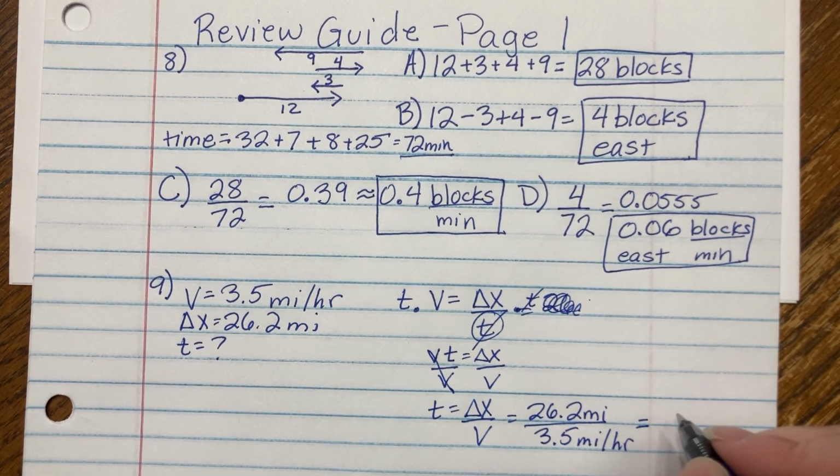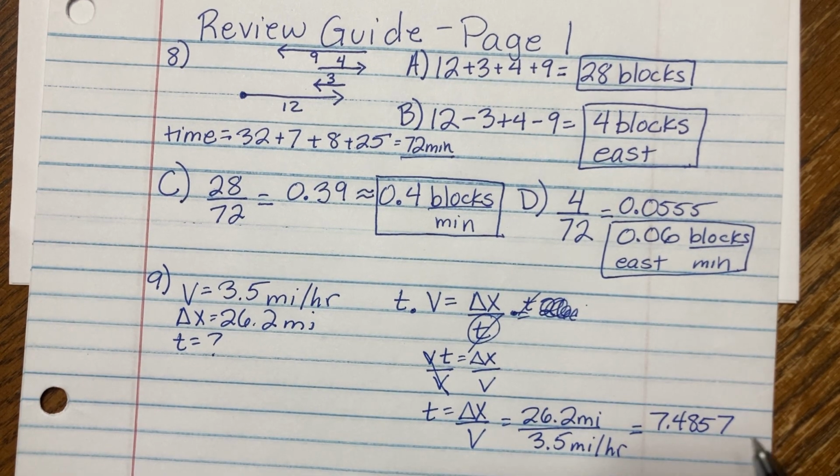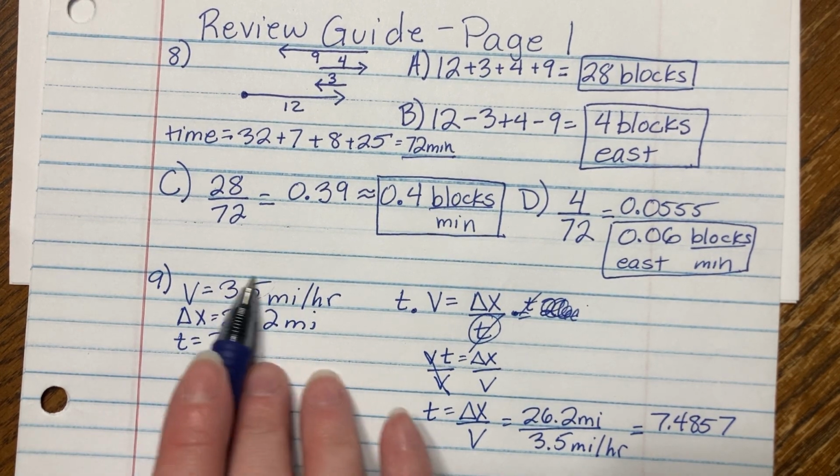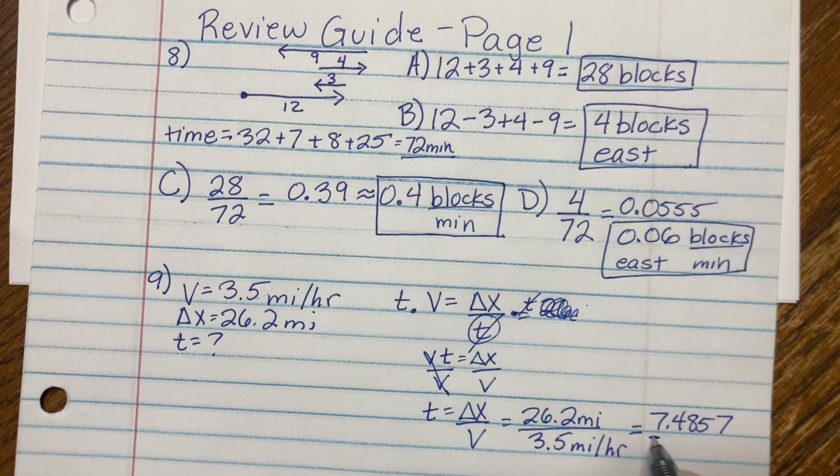And you end up with an answer of 7.4857. So we're going to round that. We've got 2 sig figs and 3 sig figs. You always go with the less precise measurement. So it's going to be 7.5, and this is in hours. 7.5 hours.